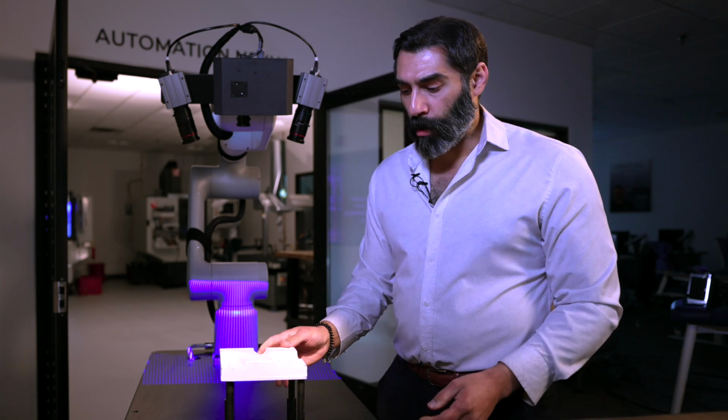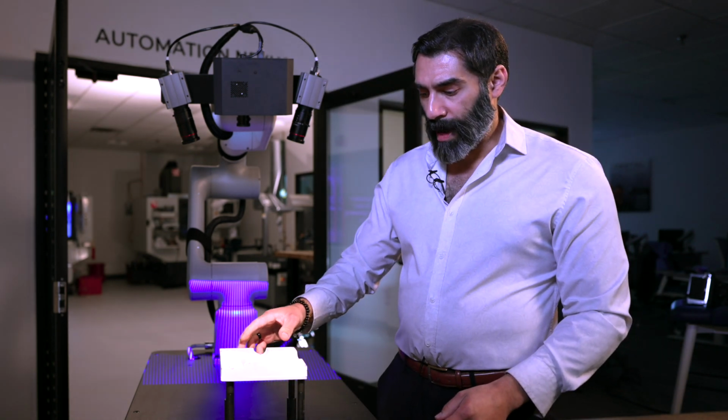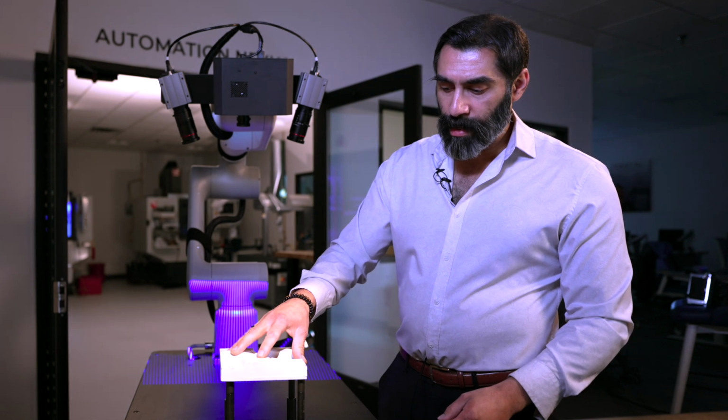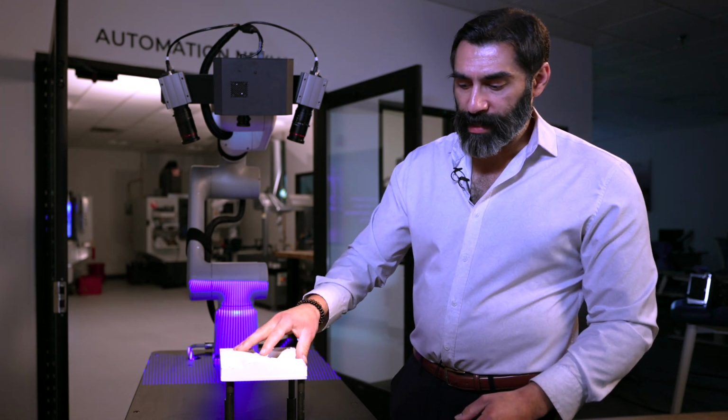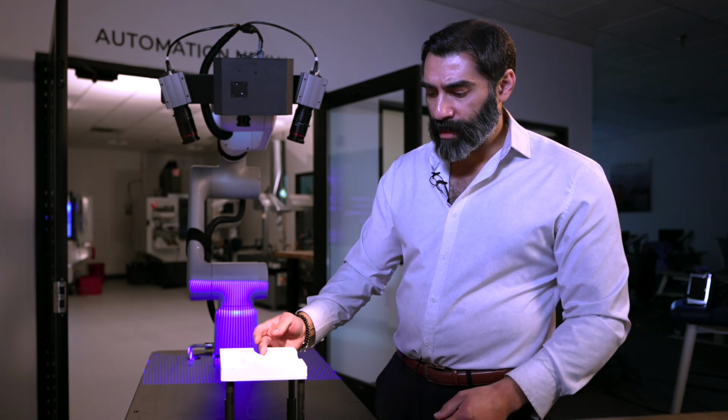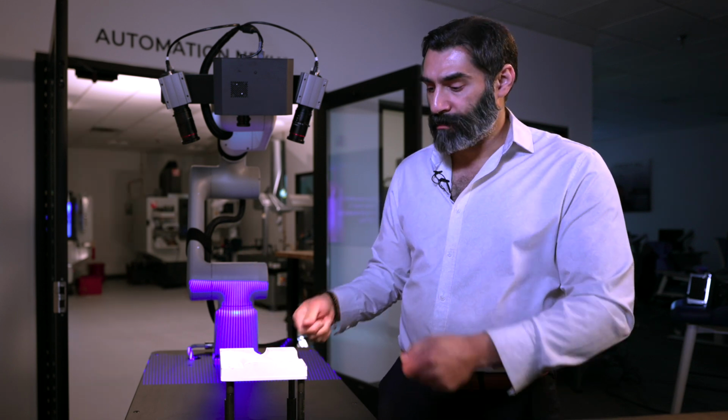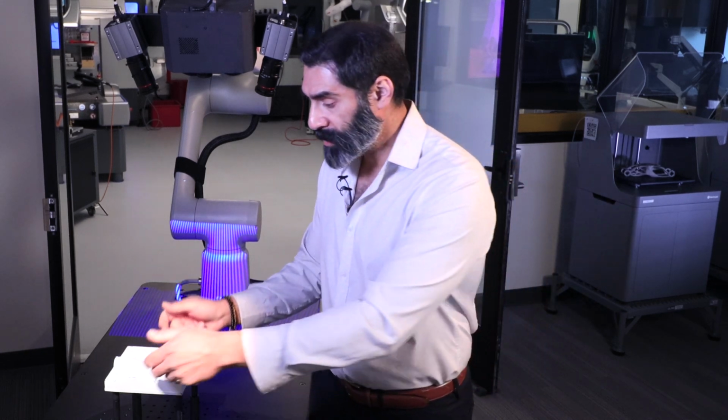In this case, all I have to do is make sure that my part orientation is the same every time. So I'm going to want my cavity to be facing towards the scanner every time I put a new part on. If you remember, we set up a pre-alignment, and that pre-alignment is assuming that I'm placing my part on the fixture the same way every time.